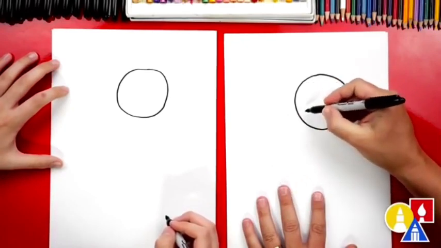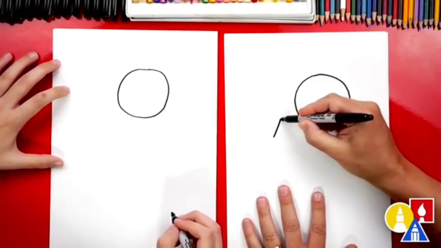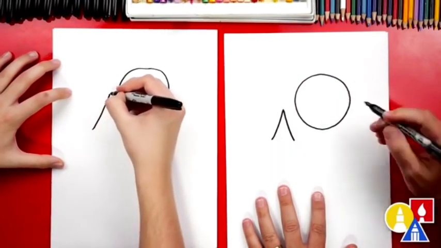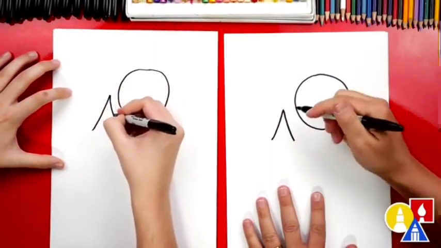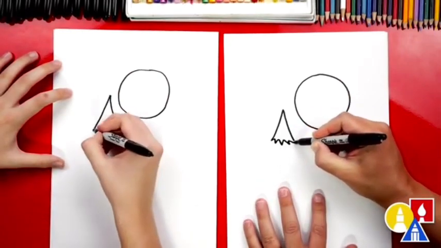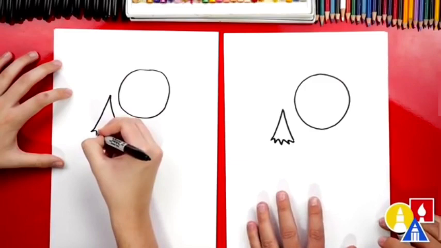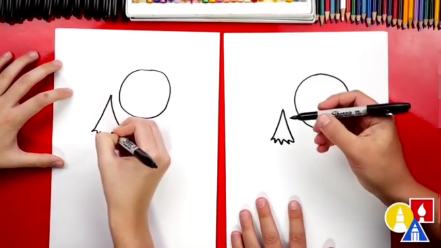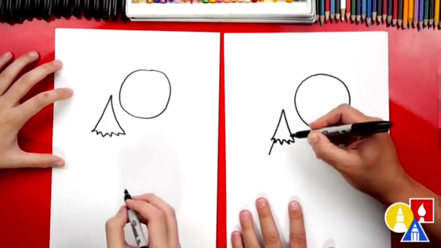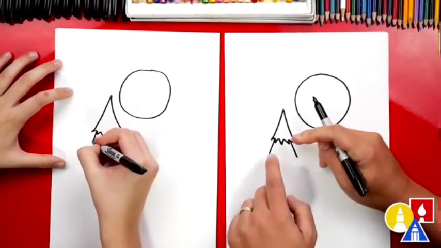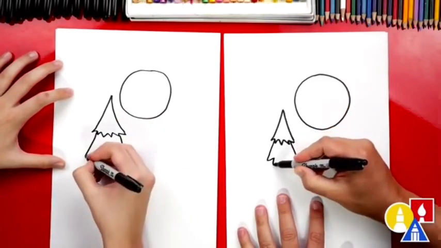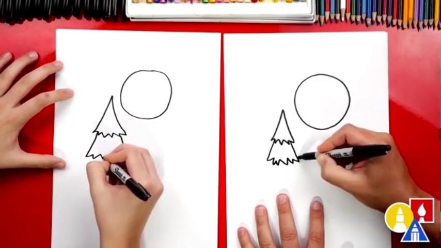I'm going to draw it right next to the moon, and we're going to draw an evergreen or a Christmas tree, a pine tree. So I drew an upside down V. Then we're going to draw a little zigzag line at the bottom to connect each side. Then we can draw another layer to our pine tree. We can draw two more diagonal lines coming out. And then let's draw a zigzag line that comes over to the other side.